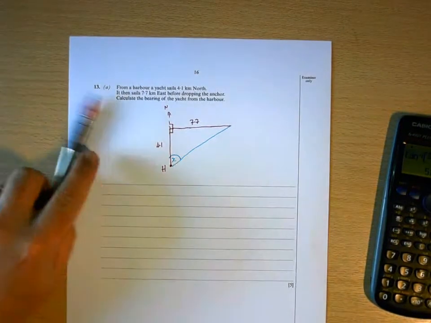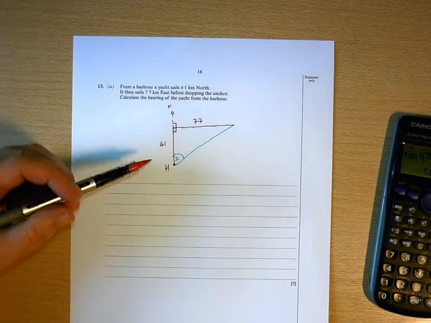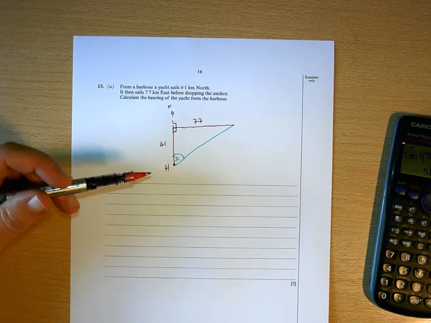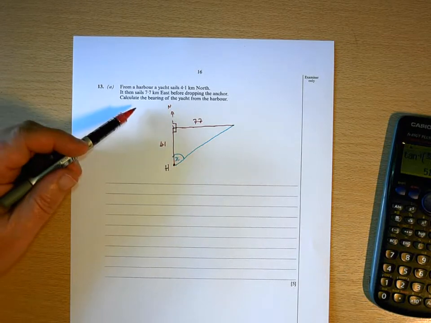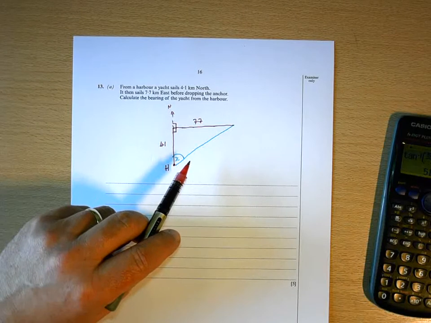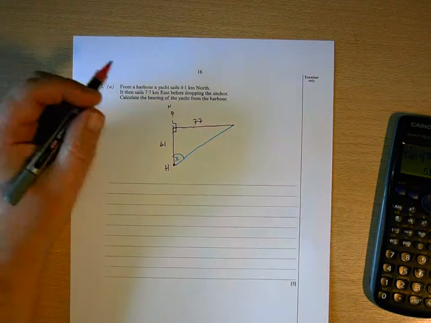Okay, so that's the first thing that you really need to do with this question, is actually generate your right angle triangle and work out what you're trying to find. Bearings, you should know, are always measured clockwise from north. So in this case, clockwise from north is just the angle inside that triangle. So we'll name our sides.